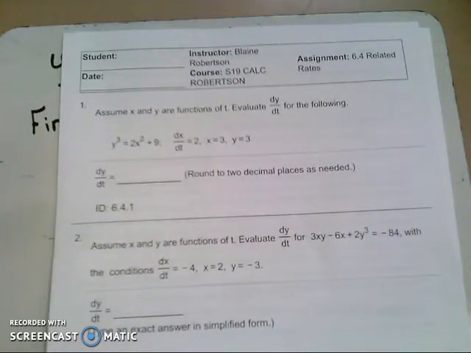All right, so here's a walkthrough of how to do the problems for 6.4 related rates. I'm going to go through an example of each one of the problems. Hopefully this will help you guys work through your homework assignments in Math Excel. So we're just going to get right into it.